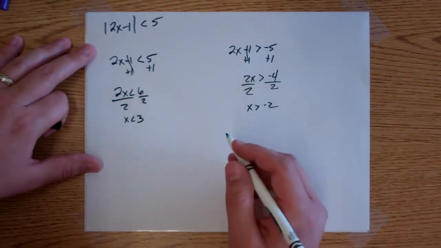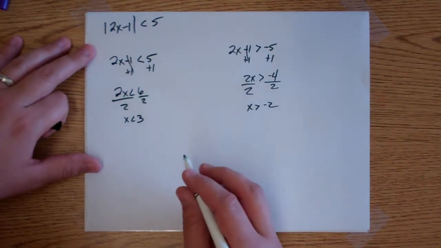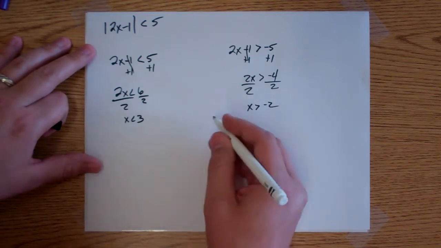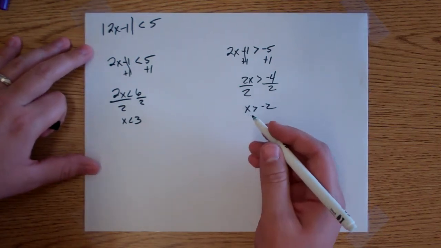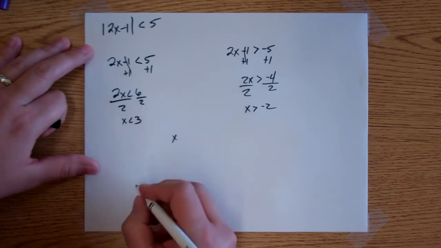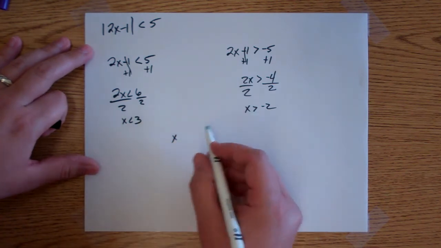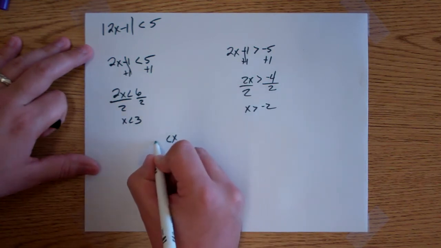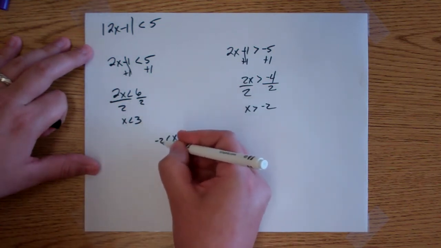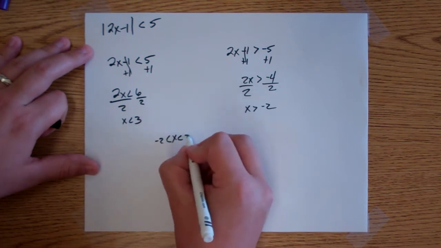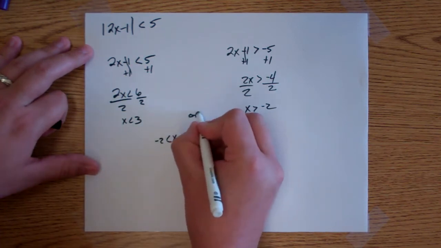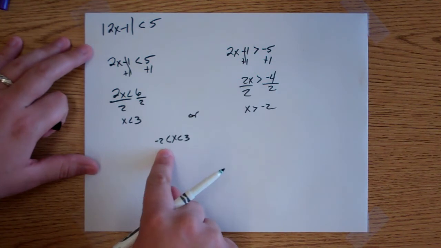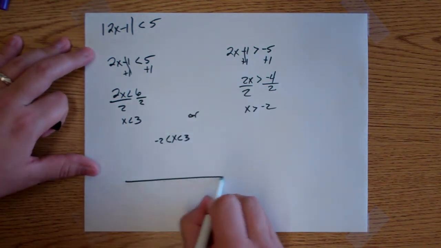All right, so here, any number between, now we can actually write this as what I call a double inequality. It's actually a compound. Put your x in the middle. Here, x is greater than negative 2. If you read it that way, x is greater than negative 2, and x is less than 3. So you can write it this way, or you can write it this way. It means the same exact thing.